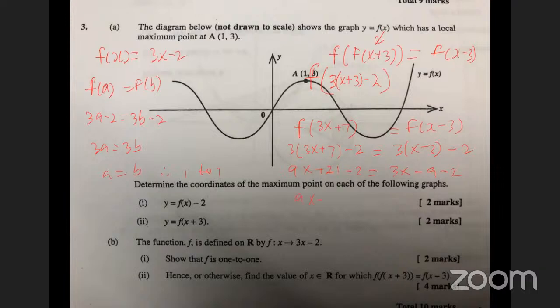So it's 9x minus 3x is equal to minus 11. 21 minus 2 is 19, so that's minus 9. 6x is equal to minus 30. x is minus 5.